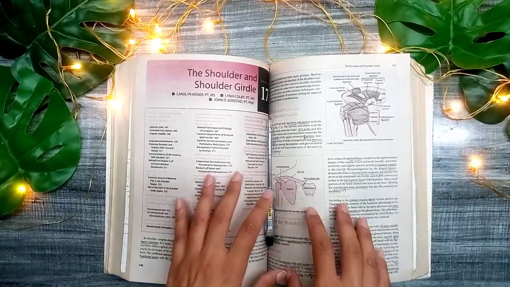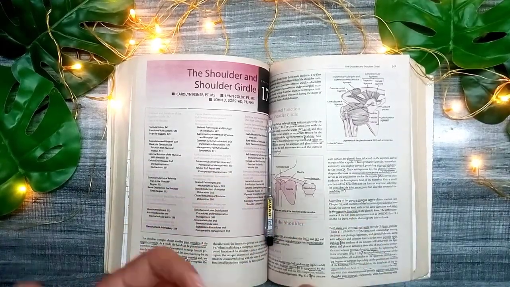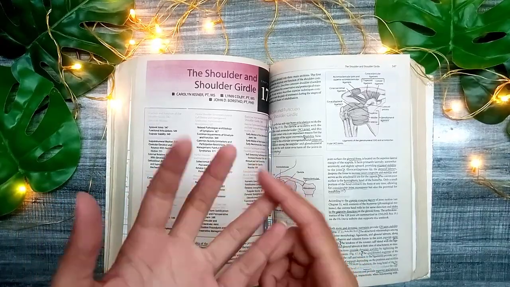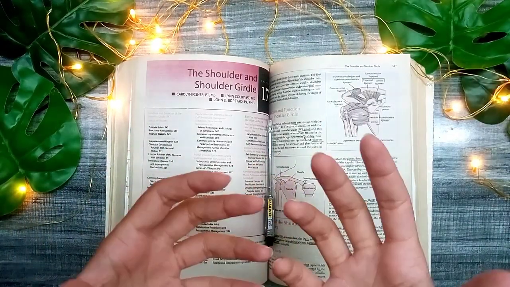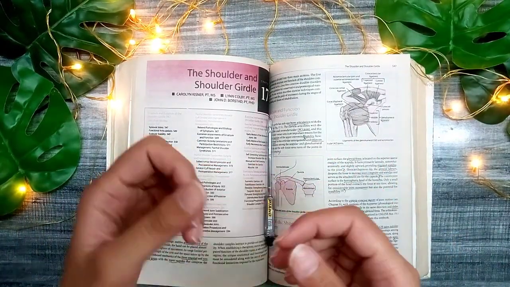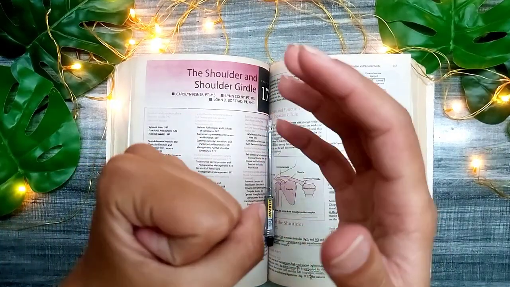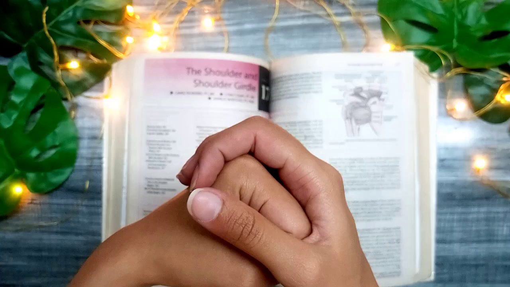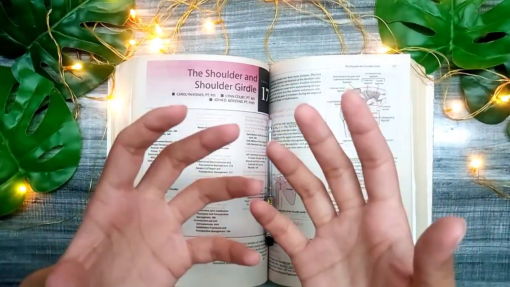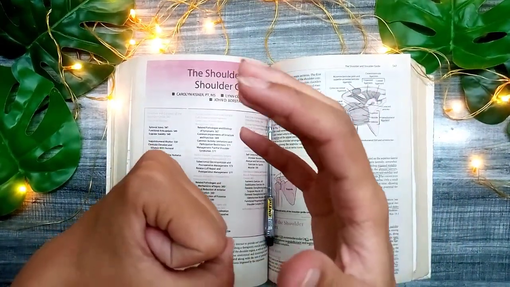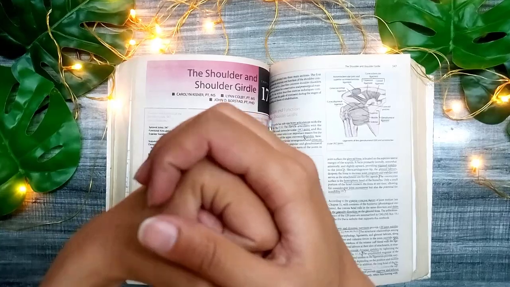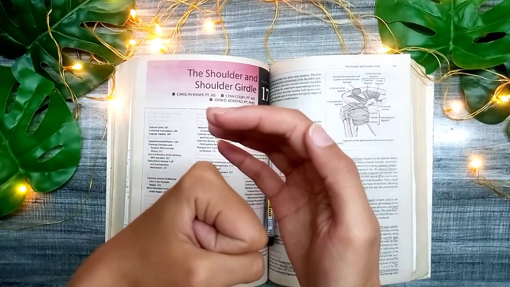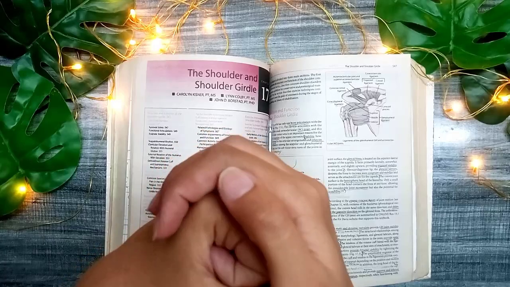But before we get into it, I just want you to know the concept of congruency and incongruency in the joints. Congruency is basically defined in terms of how much of the surface area of the two structures forming the joint are in contact with each other. For instance, if the greater surface area of both structures is in contact, the joint would be referred to as a congruent joint, and the stability would also be increased in such joints.